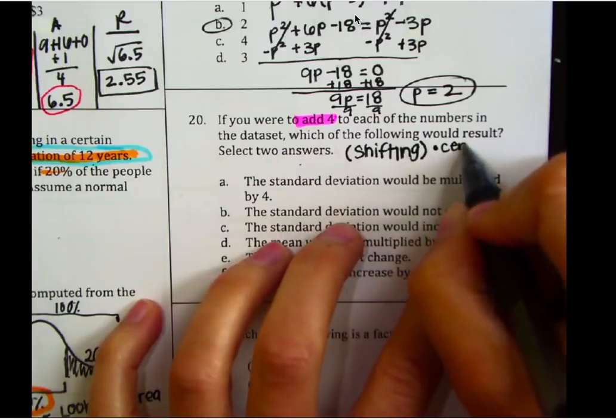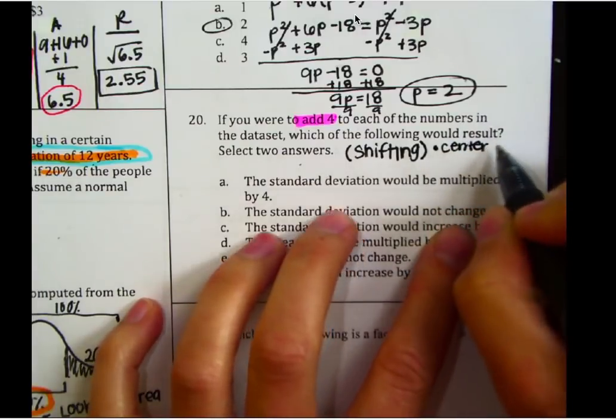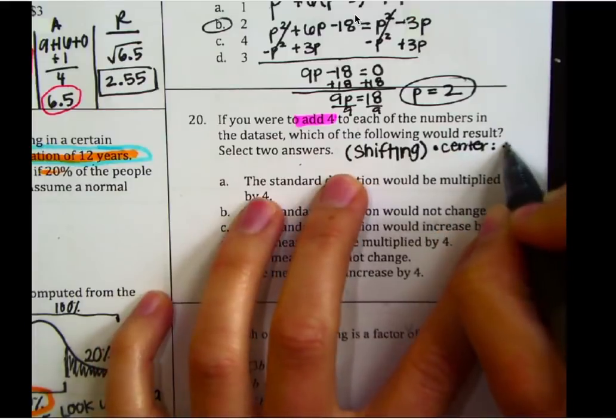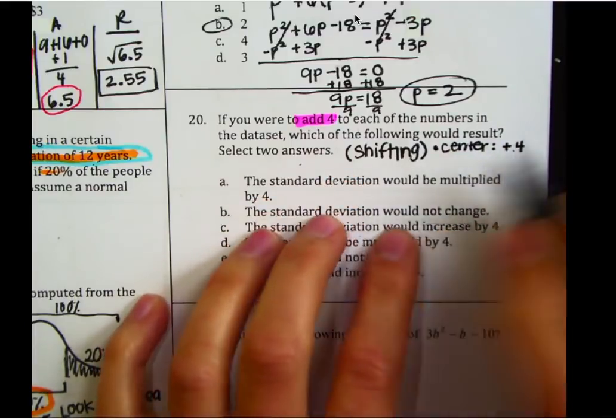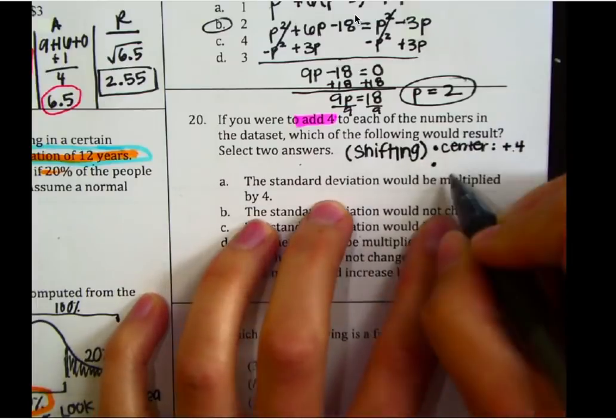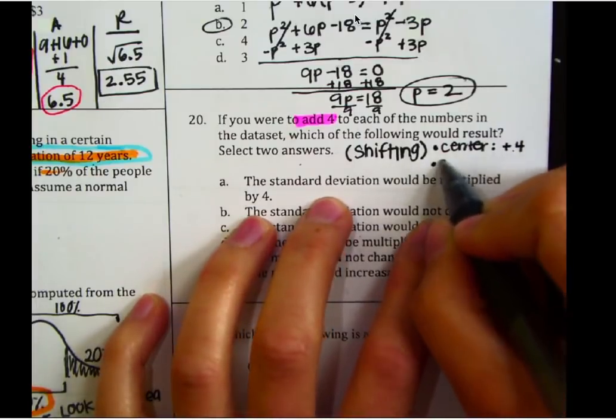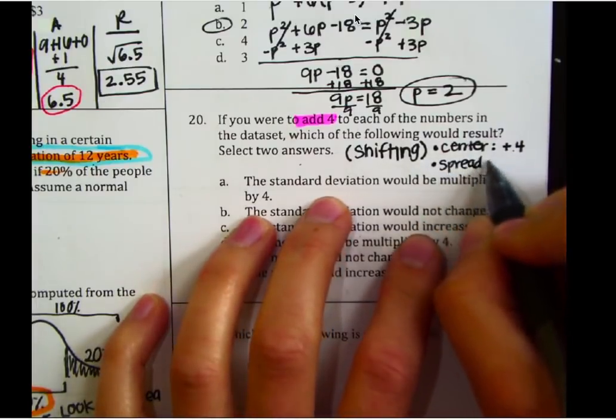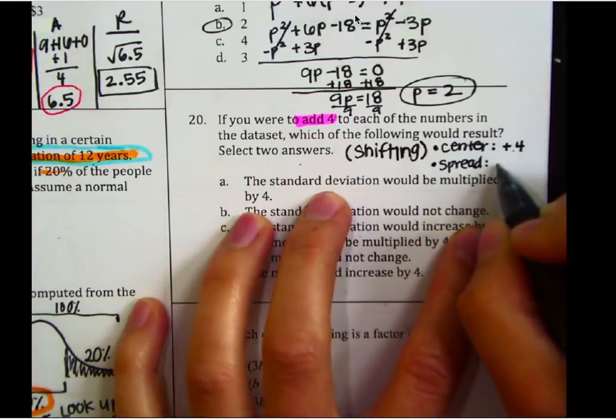So measures of center like mean, median, and mode are also going to add 4 or shift 4. And your measures of spread, like standard deviation and variance, are going to remain unchanged.